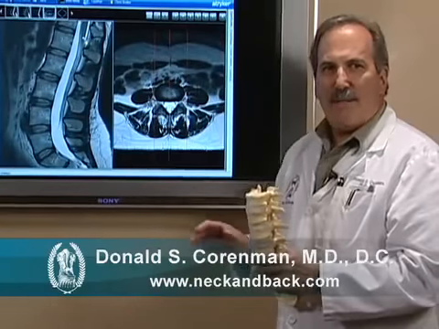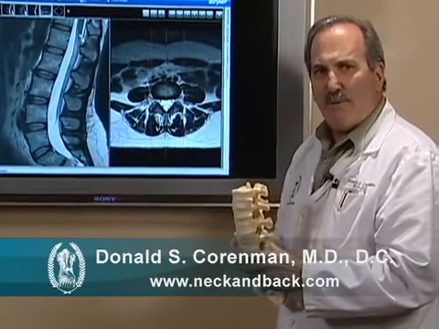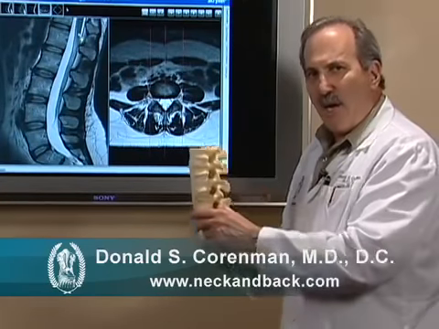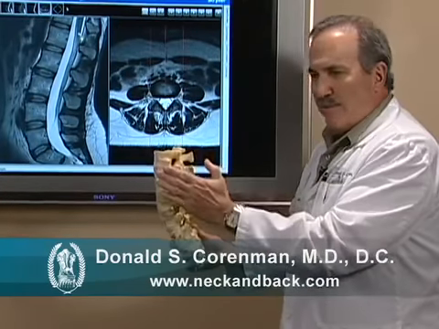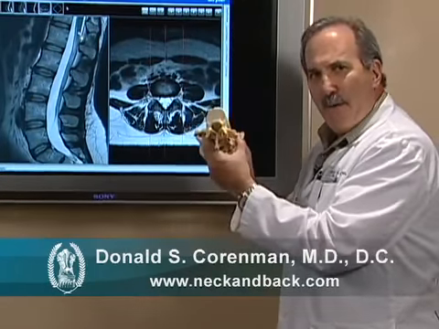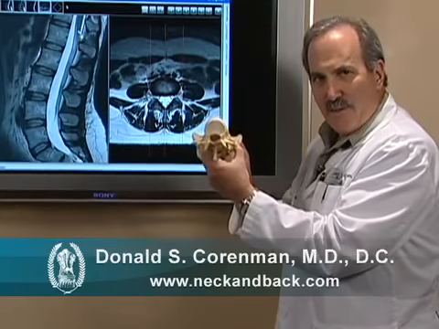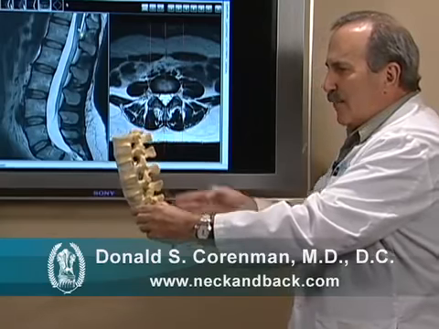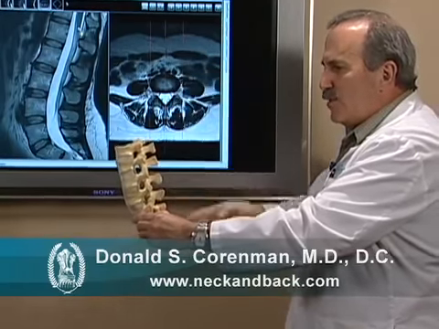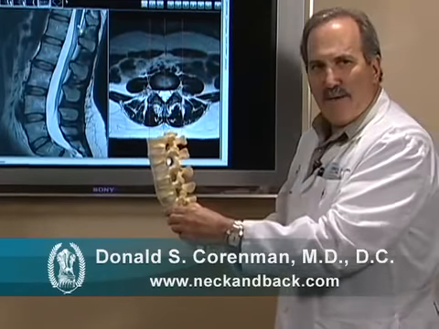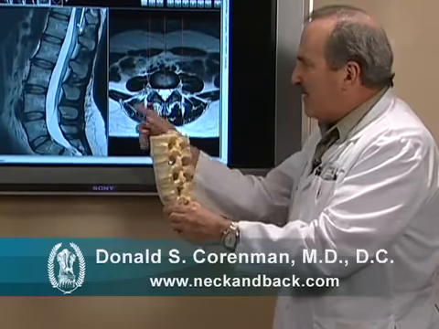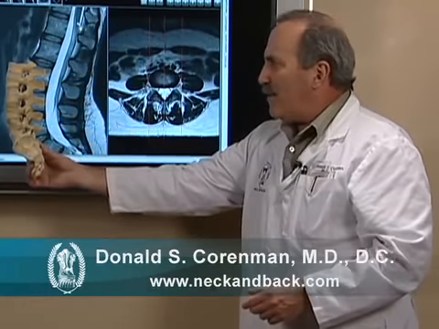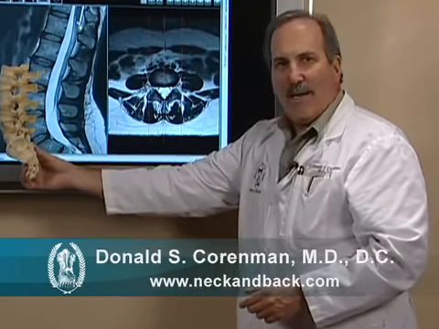The MRI essentially shows two separate views of the spine: a side view, or sagittal view, and a bottom-up view called the axial view. On the side view, we literally take a samurai sword and slice the spine like a loaf of bread into different sections, and that is represented by this side view here on the MRI.